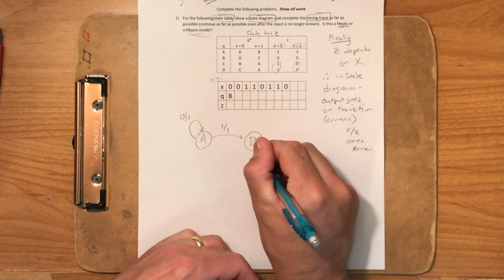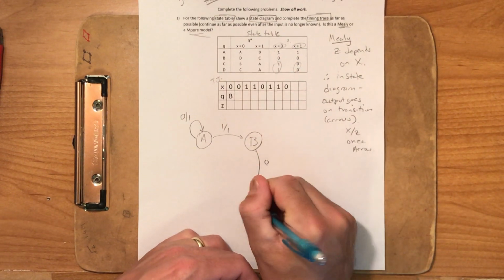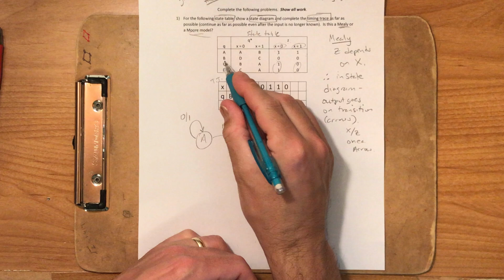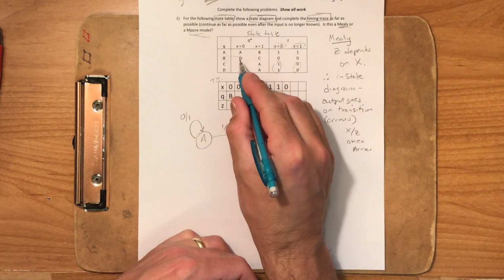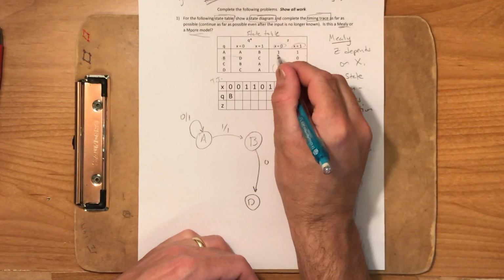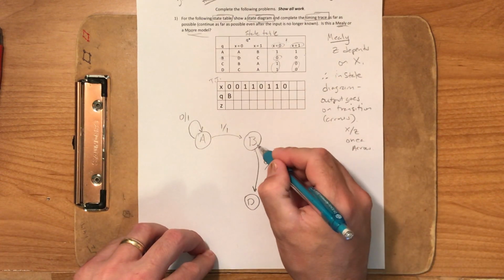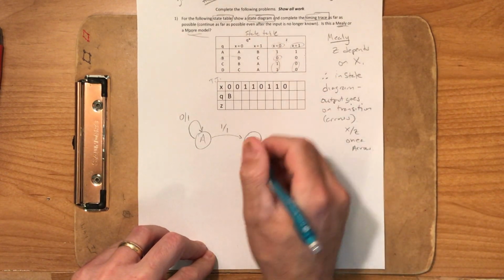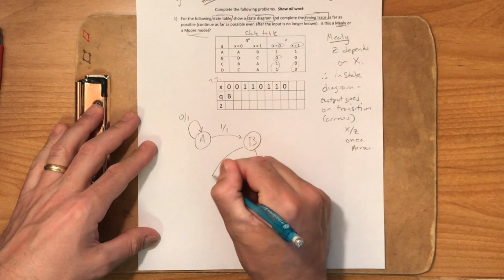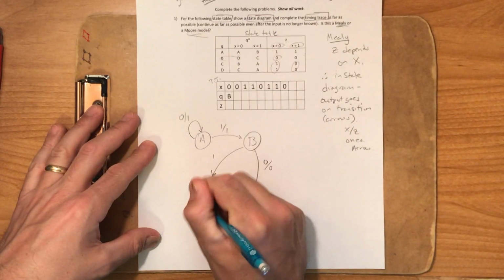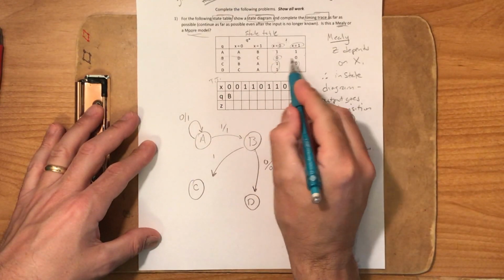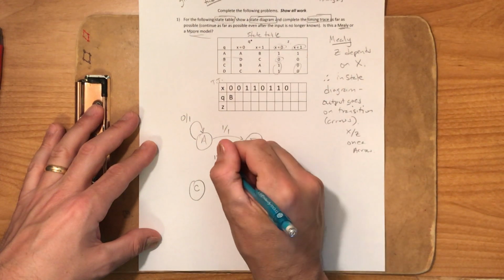From B, if X is a 0, we go to D. That's this one right here. The output is 0. And from B, if X is a 1, we go to C. The output is also a 0.